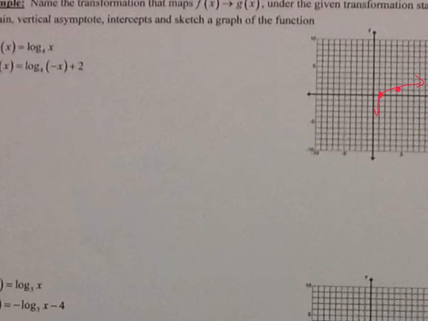Okay, so now I have y equals log base 4 of negative x plus 2. So it's a reflection over the y-axis, and then it's up 2. So I'm going to reflect over the y-axis. So you're going to count the boxes. So we're going to graph this. So reflect over the y, so it's 1. So I'm starting here. Count to the y-axis is 1. Flip over the y-axis. I get 1, and then it's up 2. 1, 2.